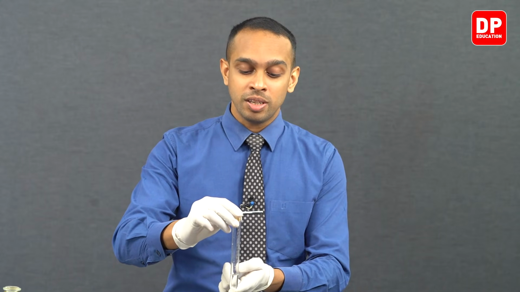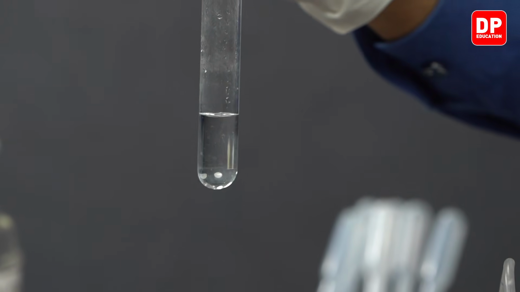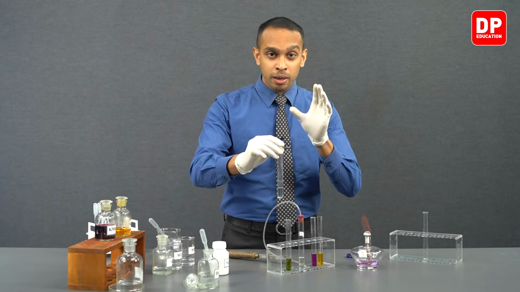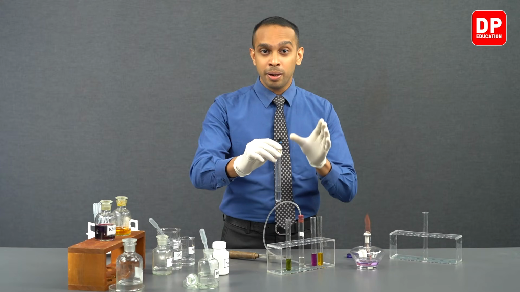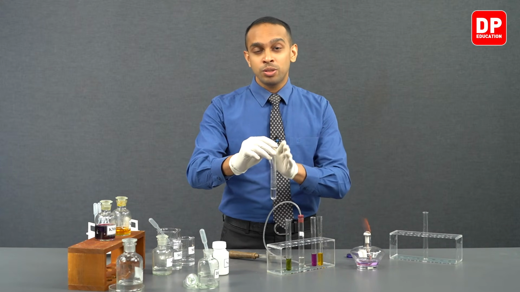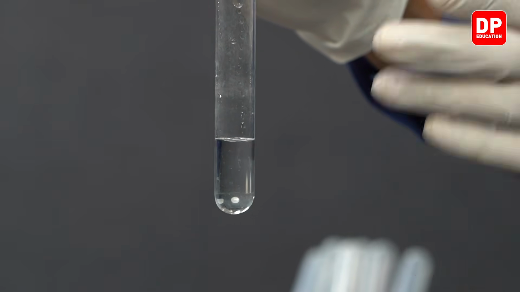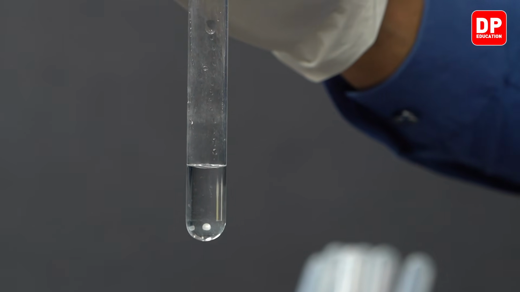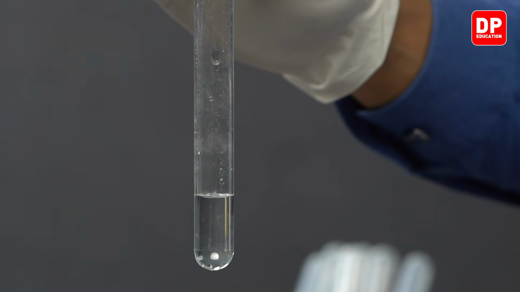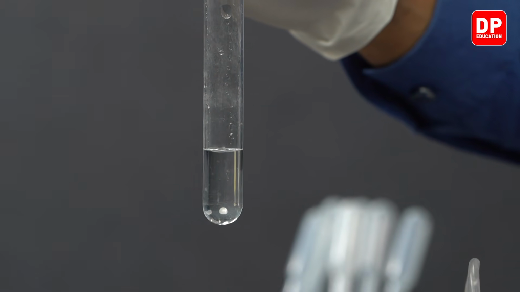This color intensity is very low. We will not observe that color. Instead, we observe the formation of a colorless solution. So permanganate ions that are purple in color got reduced to form Mn2 plus, and that is why we can see a colorless solution here. And sulfur dioxide got oxidized to form sulfate ions.